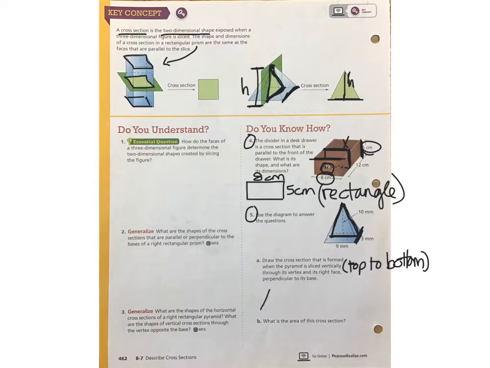So what we have here is a triangle in shape, and it has dimensions along the bottom of the triangle that are the same as the bottom front edge of the pyramid, which is 9 millimeters. And then we need to look at the height of that pyramid. That height is a perpendicular height from the top to the bottom. The height of the cross section is the same as the height of the pyramid, which is 10 millimeters.